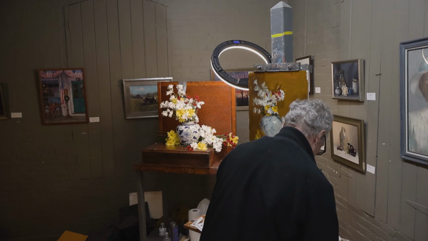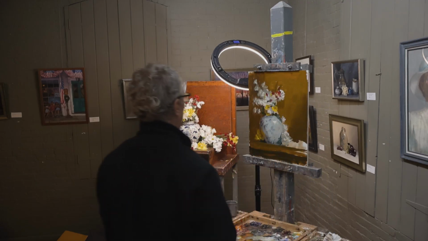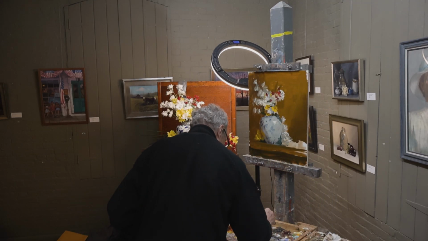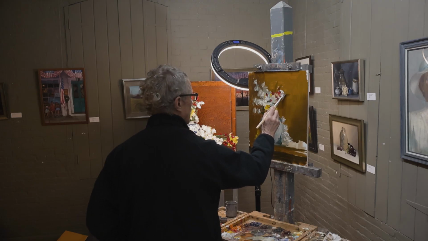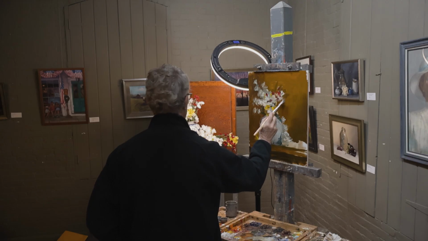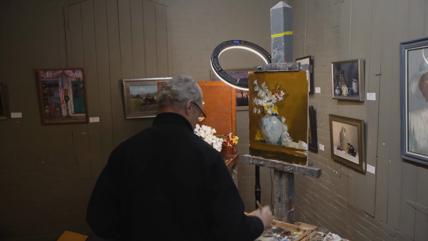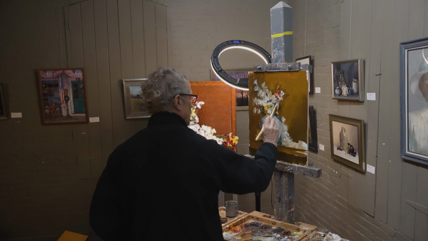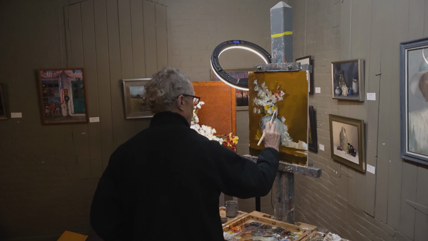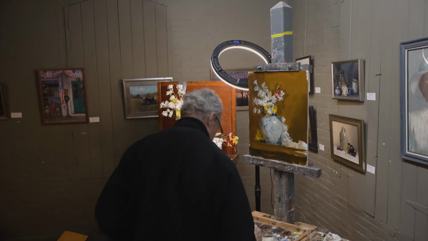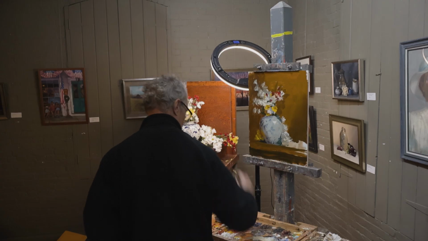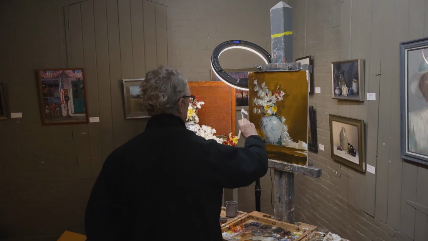And then, oh, well, let's go backwards a little bit and get to our background color, because I've got to do some carve out. And I think I'll carve out a little bit back here, maybe darker.